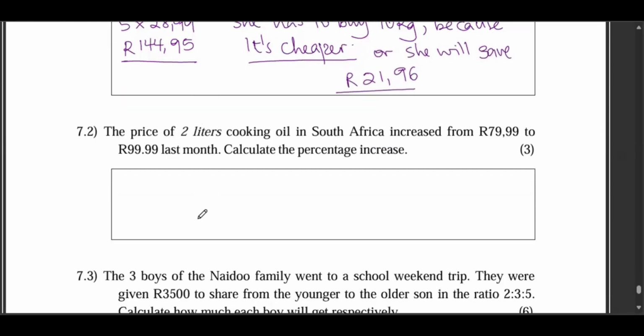Okay, so 7, it asks, the price of 2-liter cooking oil in South Africa increased from 79.99 to 99 rands 99 cents last month. Calculate the percentage increase. The moment you hear percentage increase, it will be the new value minus the old value, divided by the old value, times 100. We are looking for percentage change. So the reason why we are multiplying by 100 is because we are looking for percentage change.